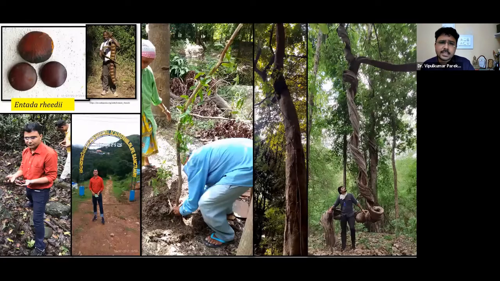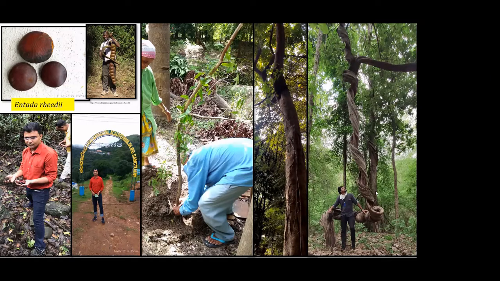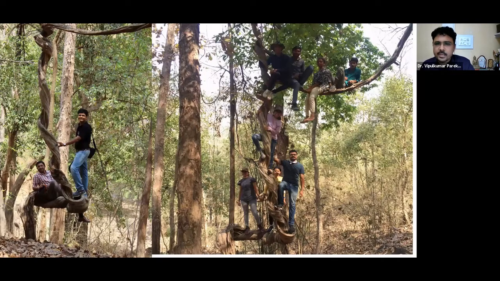In the same way, we have also conserved Entada rheedii, and I collected a few seeds from the Western Ghats, particularly the Talakaveri forest, and we planted them. After many failures, our climber has finally reached the top of this tree. You can say this is a Tarzan vine ultimately, one kind of forest liana, and you can say it is a giant. It is also very amazing.